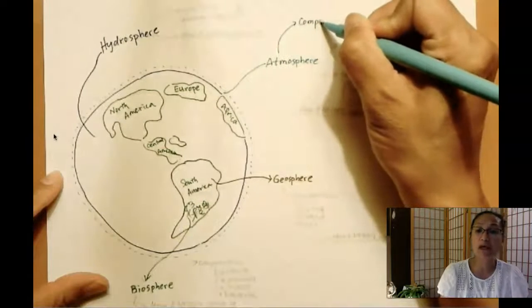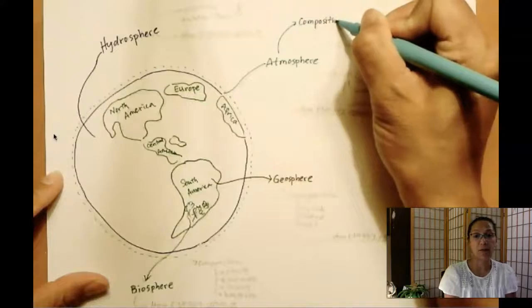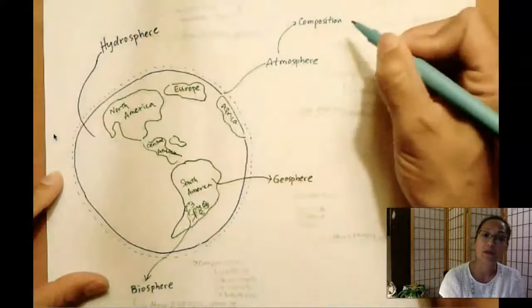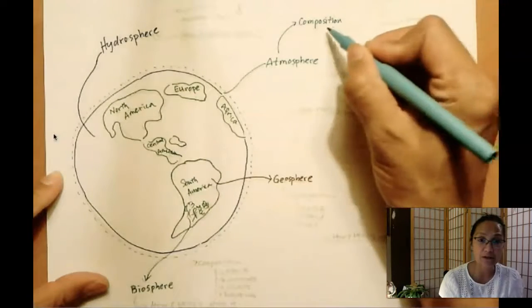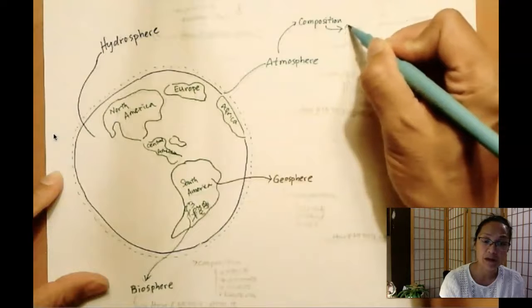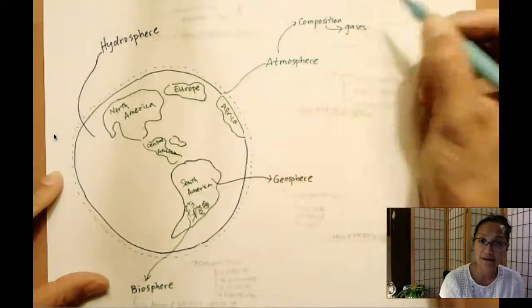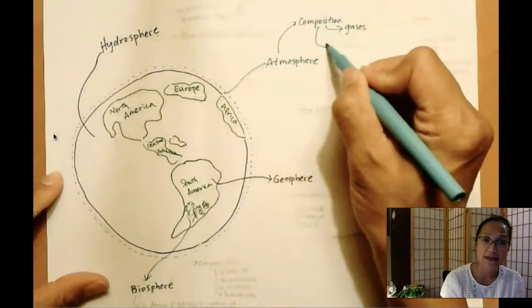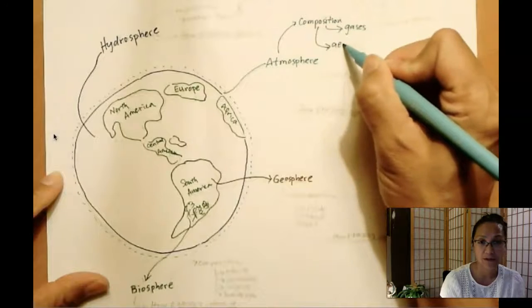Now let's talk about the composition of each Earth system. The composition of the atmosphere are gases and aerosols.